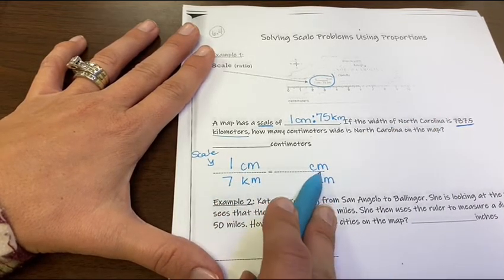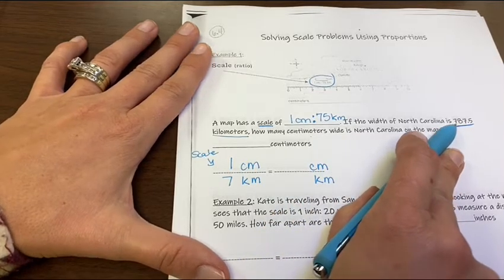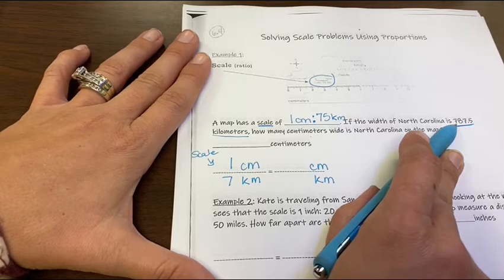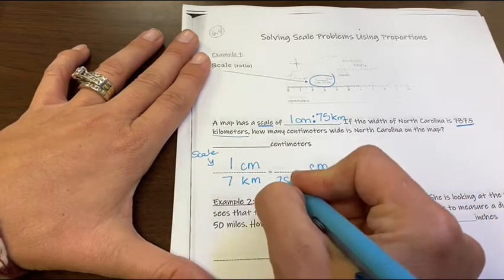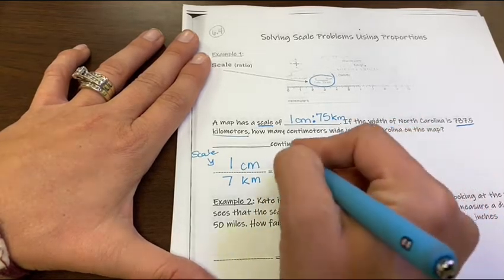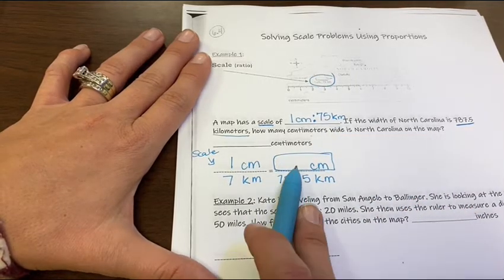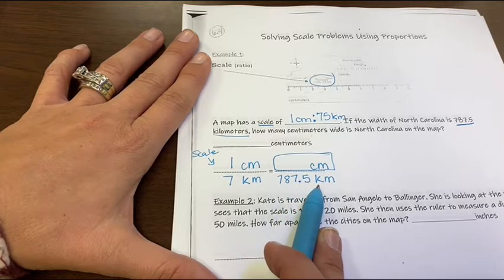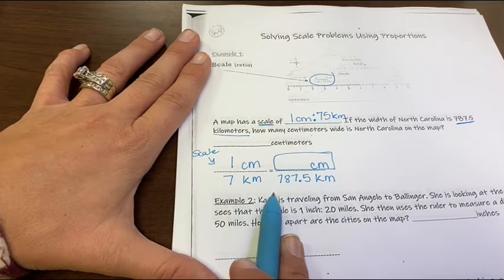So on this side, we're going to have centimeters over kilometers. And so we have 787 and 5/10 kilometers. That's our third number. Since it's labeled kilometers, we're going to put it with kilometers. And so we're looking for how many centimeters on the map is 787.5 kilometers.